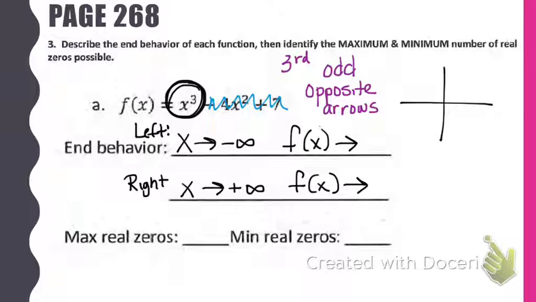Okay, so is that x cubed a positive or a negative x cubed? Positive. So that tells me what the arrow is going to do on the right. Because that x cubed is positive, on the right side of the y-axis, my function is going to go up. Because it's a positive x cubed.